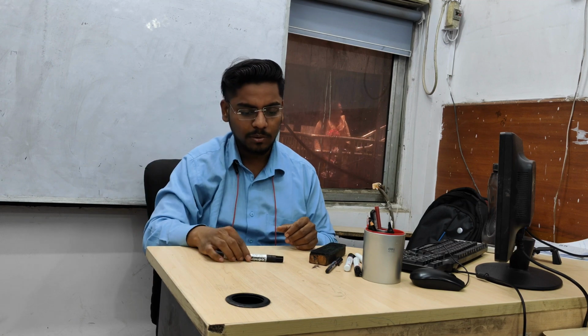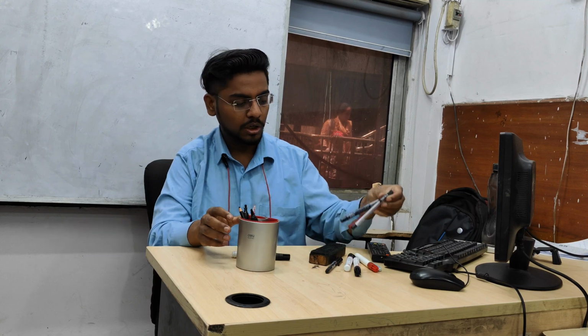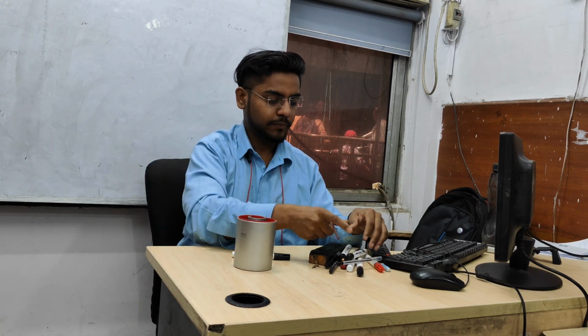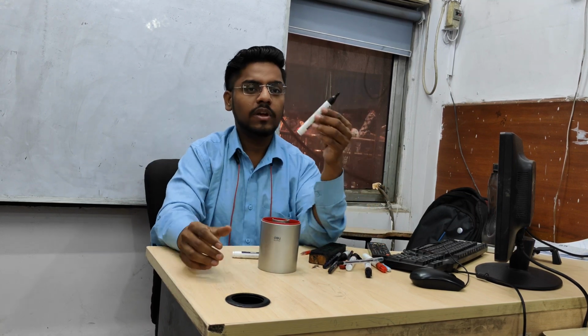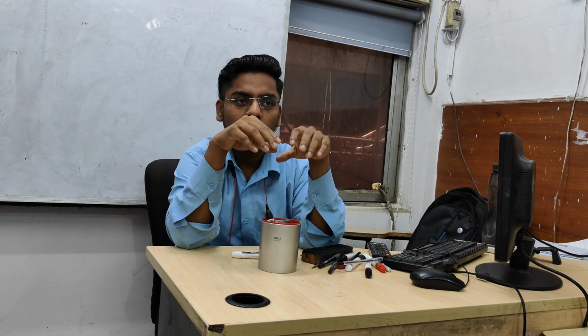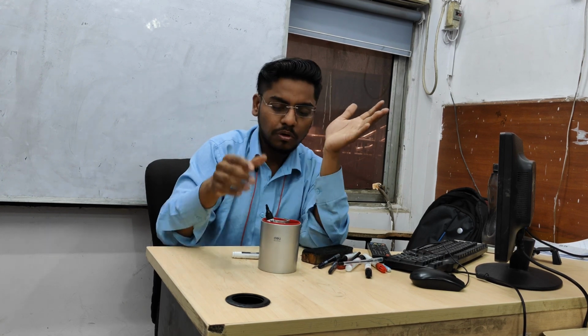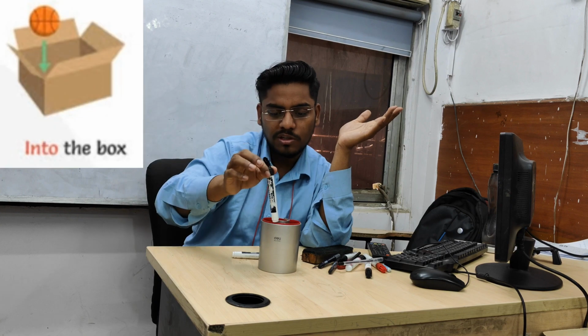Now let me explain the examples of prepositions of movement. So when something is coming down, that means that is down. When something is going up in the movement, that means that is up. Got it? Up and down. Now let me explain something more about into. For example, when I am putting this marker, that means I am pouring something into something. That means I am putting something into something. Into we use when we put something into something.